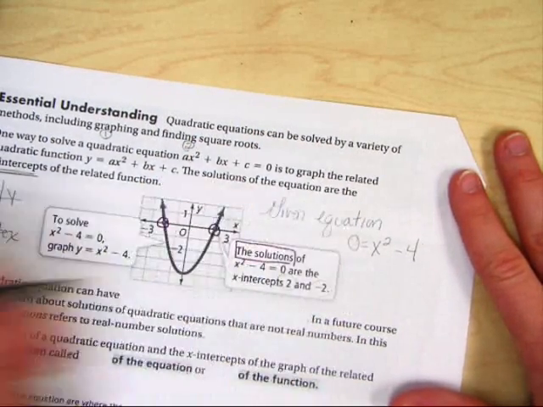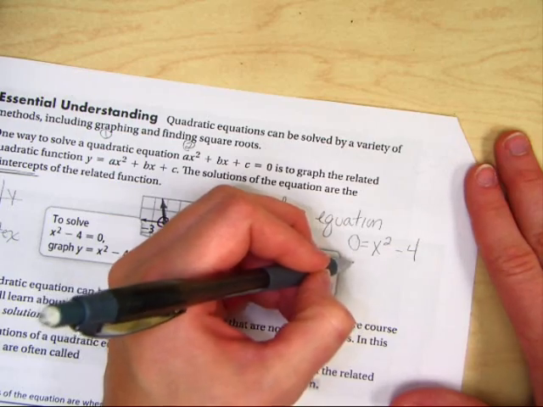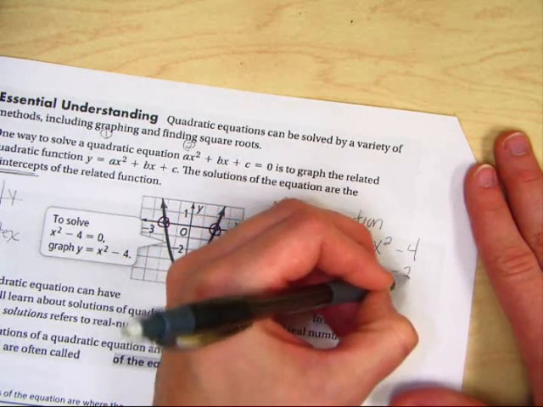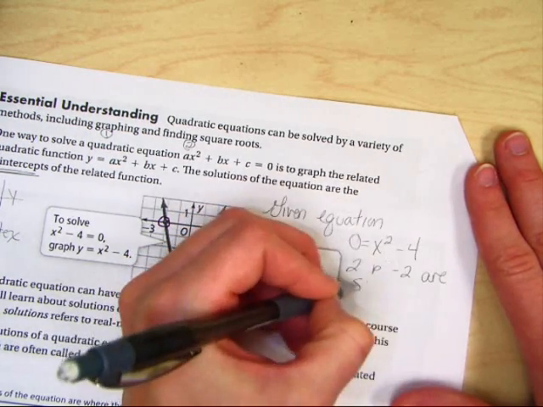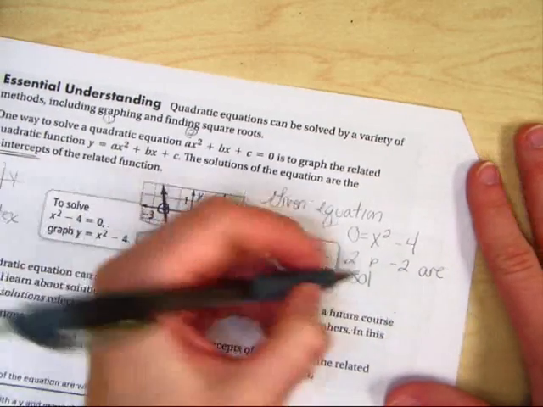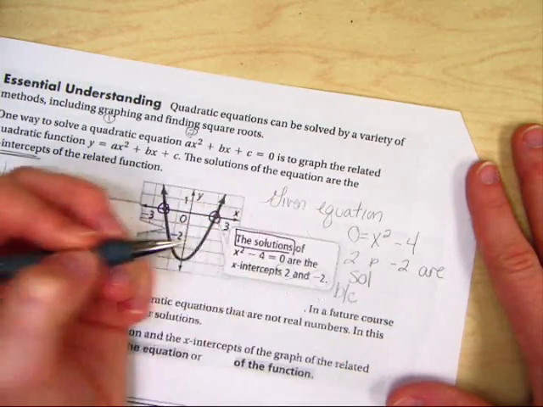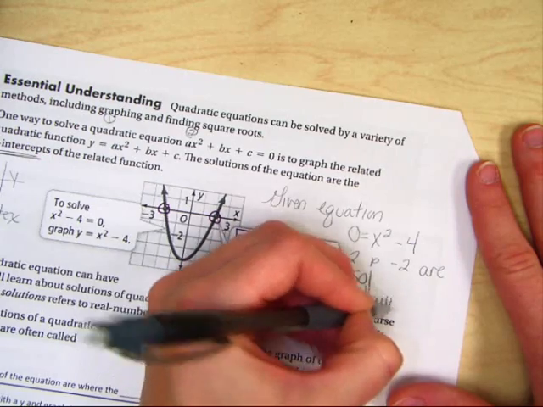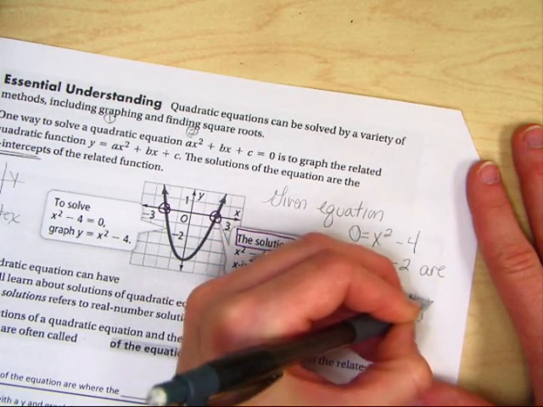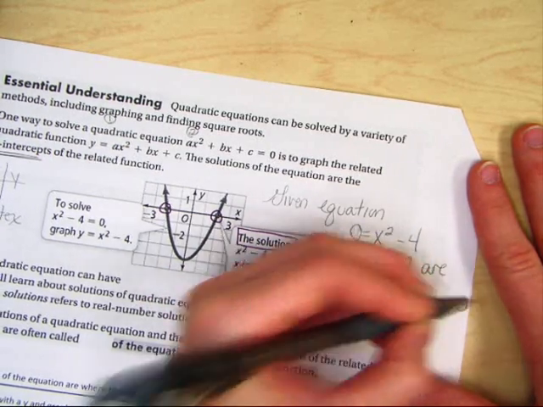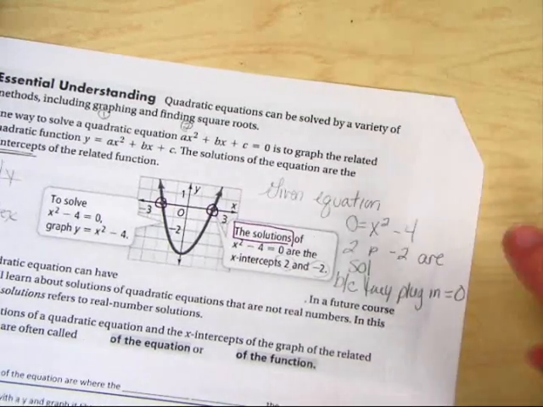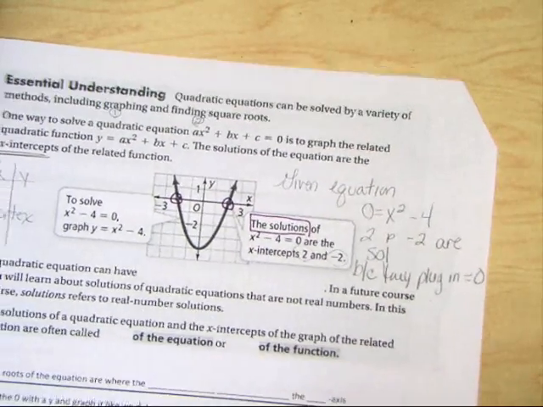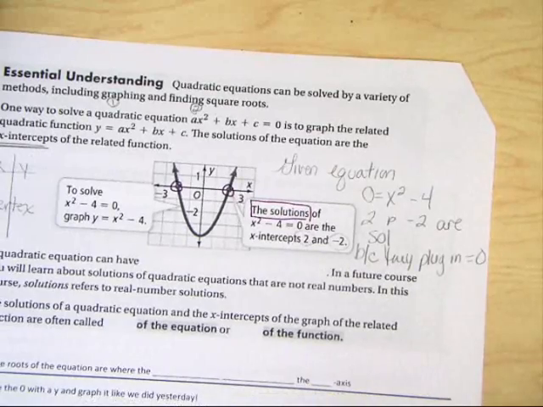The reason that 2 and -2 are the solutions is that they plug in to equal 0. When you plug them in, 2 squared minus 4 is 0, and -2 squared minus 4 is 0.